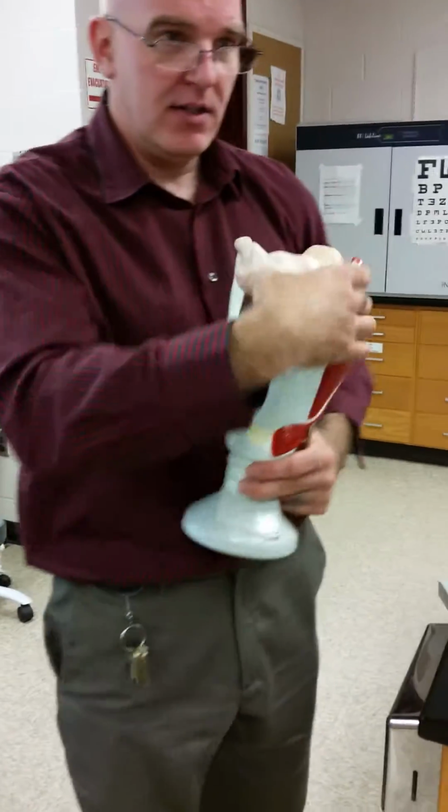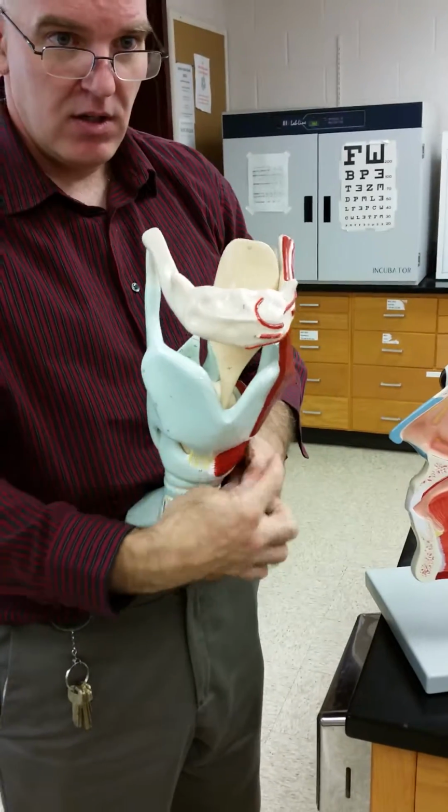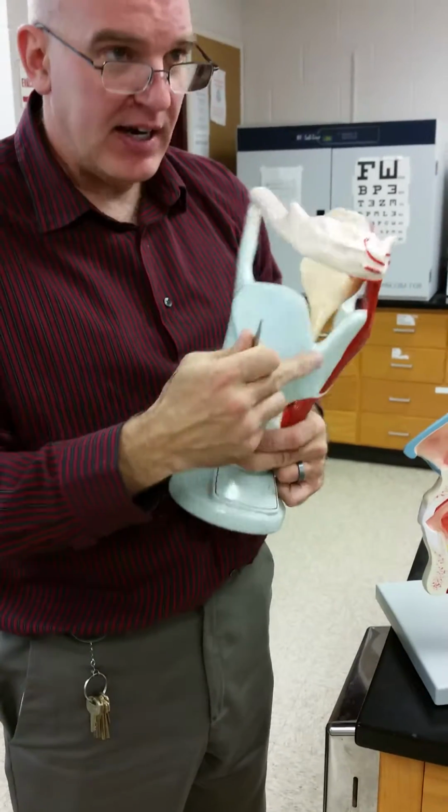So next. Hyoid. Okay, the hyoid bone is right here. This is that floating bone. Hyoid bone. Thyroid cartilage. This is your thyroid cartilage. Your Adam's apple is right here.